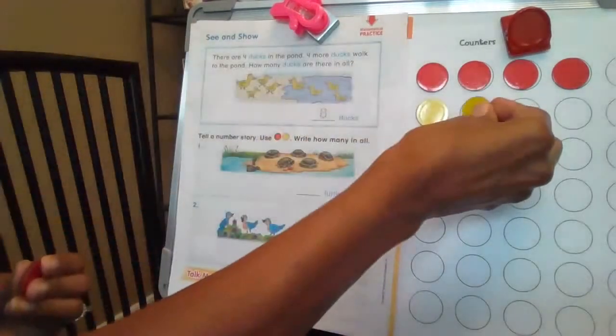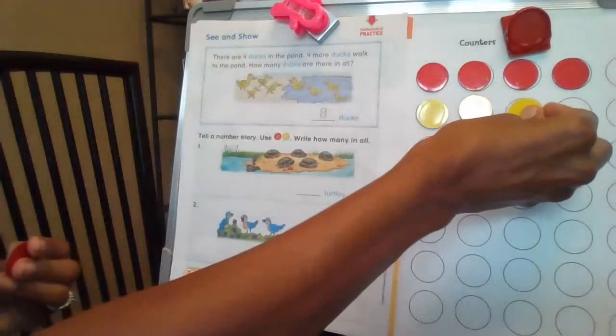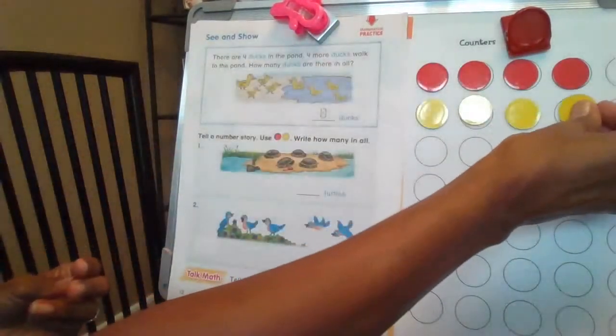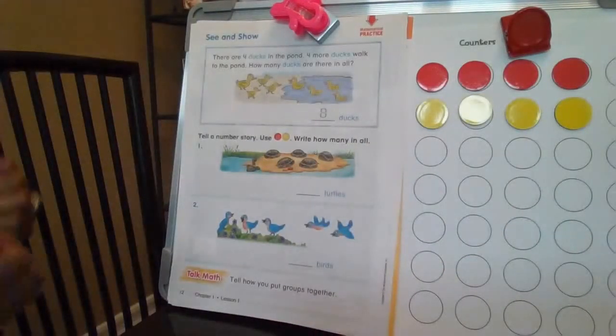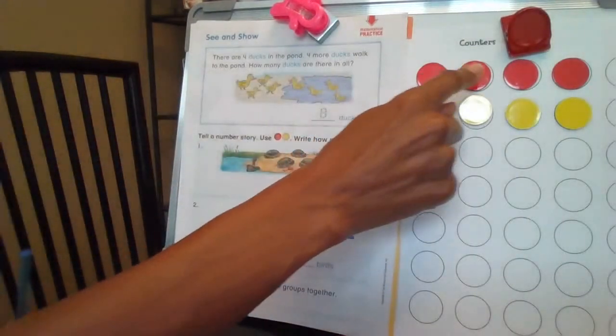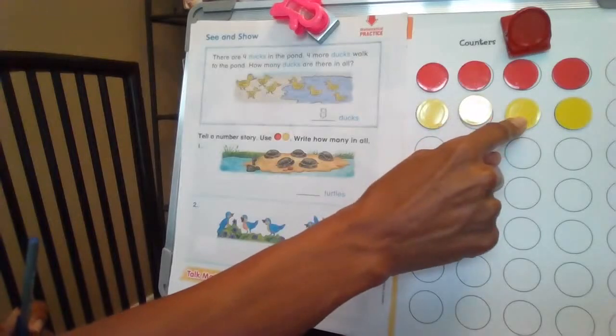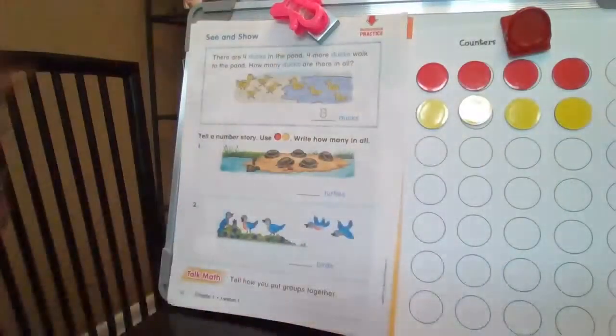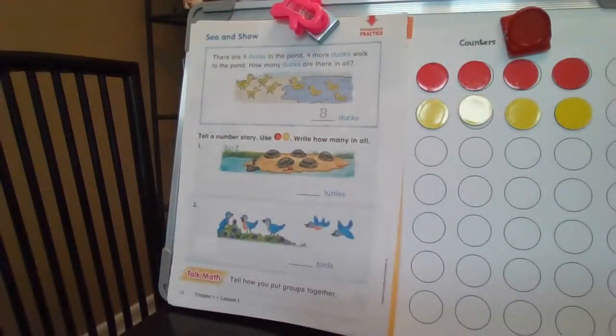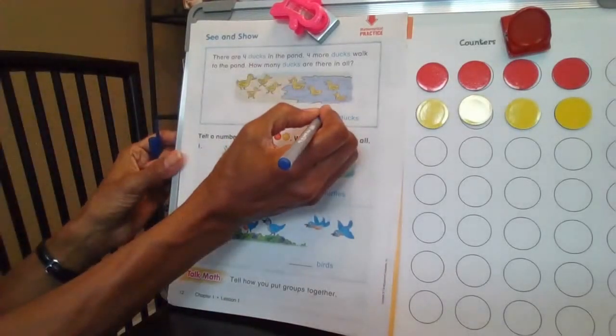1, 2, 3, and 4. I'm going to join the 2 groups together and count how many ducks there are in all at the pond. So I will count 1, 2, 3, 4, 5, 6, 7, 8. Then I will trace the number 8.